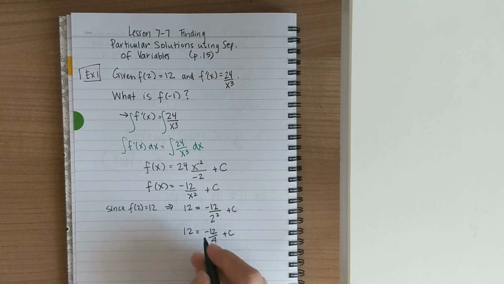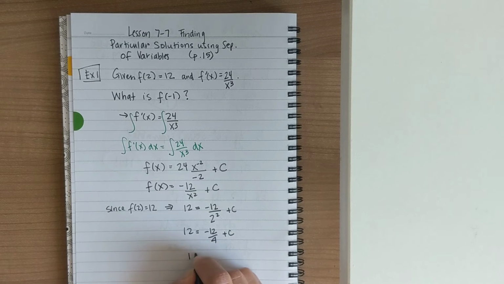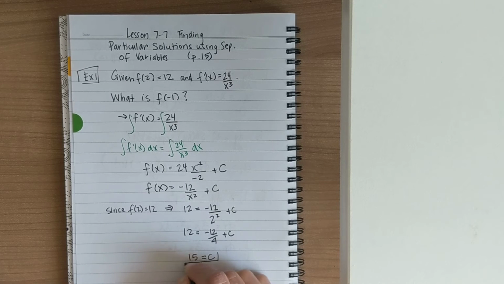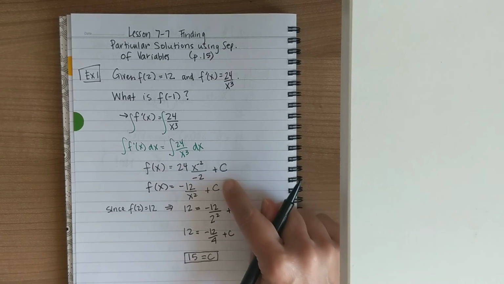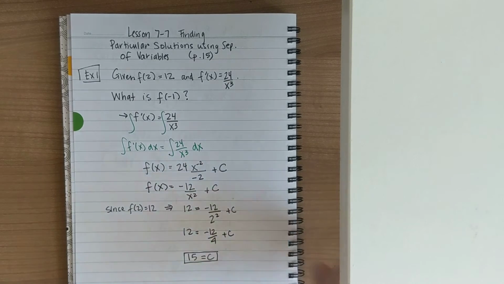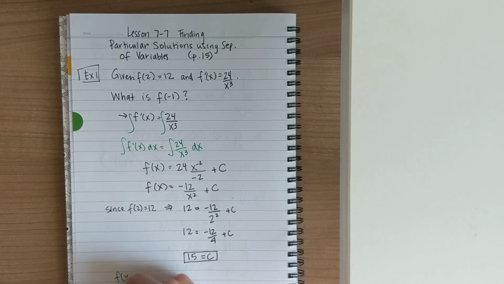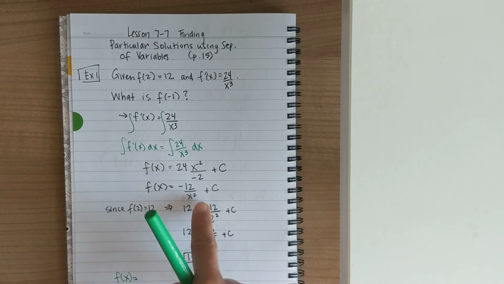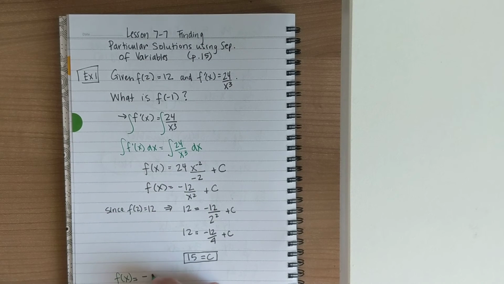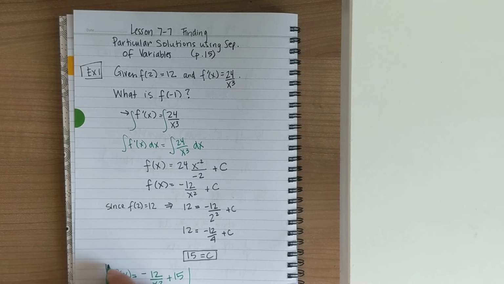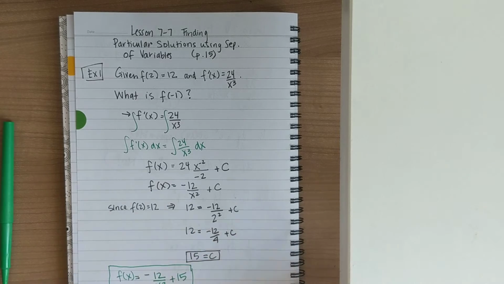If I move the -3 over, it's +3. So 15 equals c. Now I can take this general equation and turn it into a particular equation. So f of x equals -12 over x squared plus 15. There is our particular equation for the function.